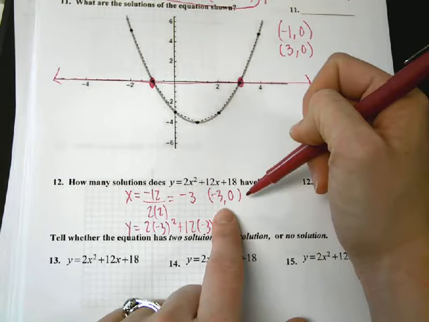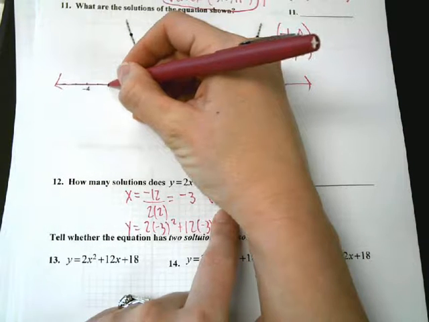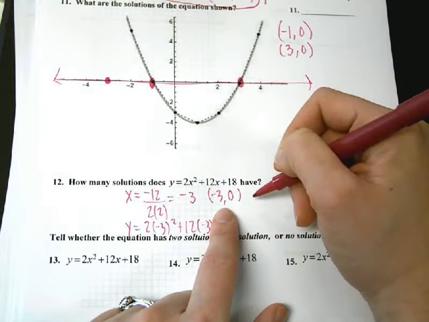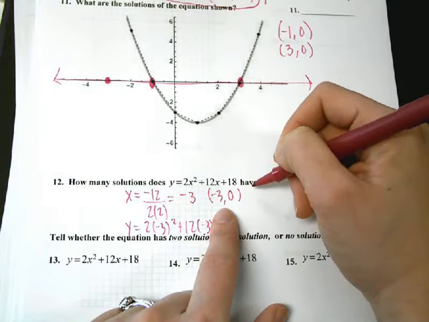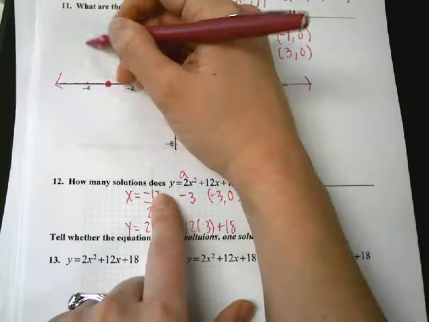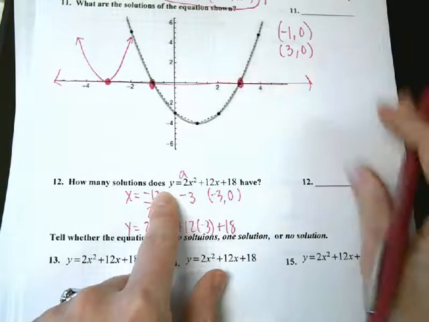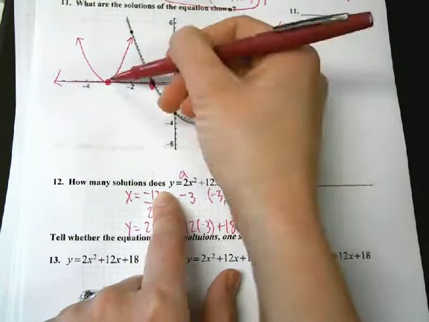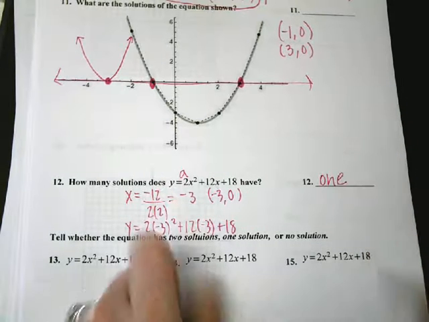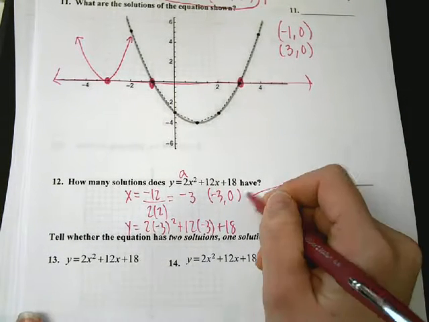Your vertex here is at negative 3 comma 0. And I know that my parabola is going to be pointing up because A is positive. So let's just say this is my parabola for number 12. How many times does it hit the x-axis? Once. So it's just going to have one solution, and that solution is negative 3, 0. Okay?